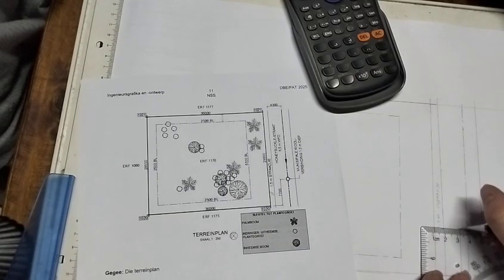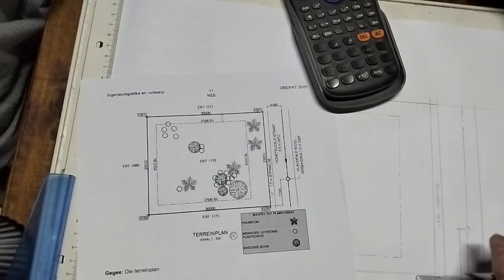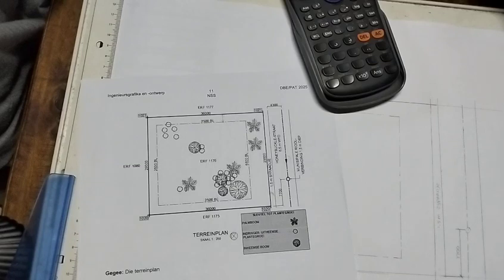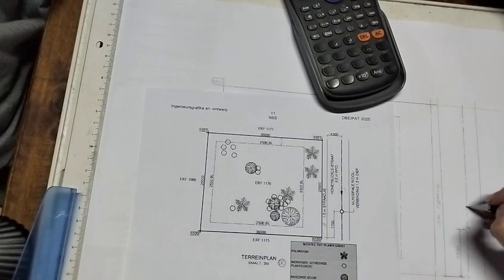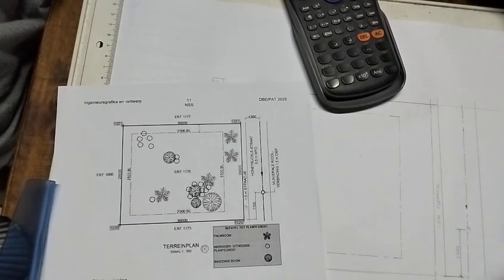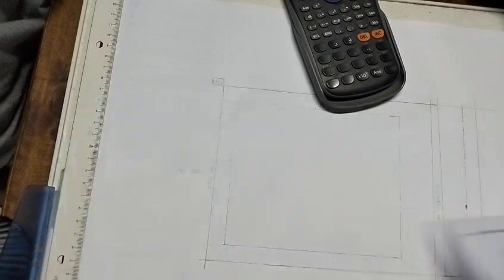Just extend this part. And then you write your dimension. Okay, so this is just to show you, and then also you should show with the arrow which way is the flow of the sewage. Okay, so this is just to guide you how to start.